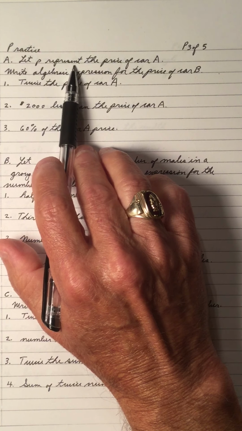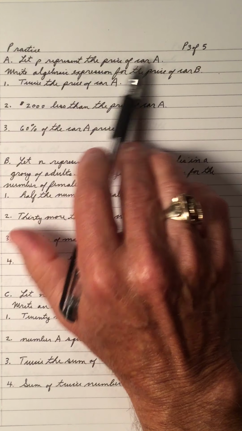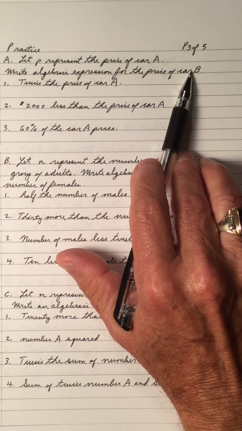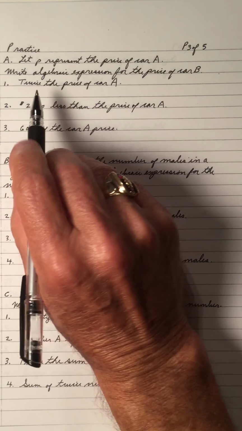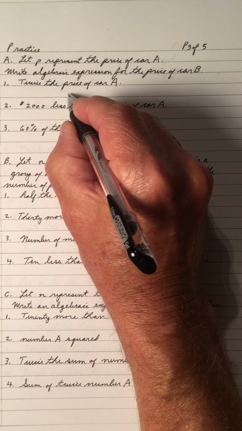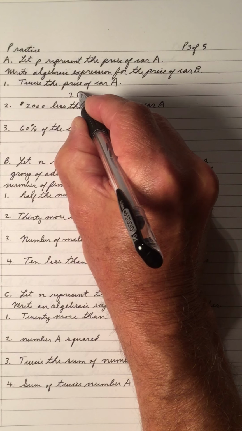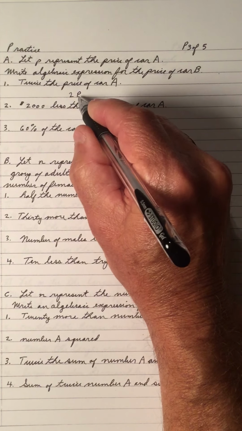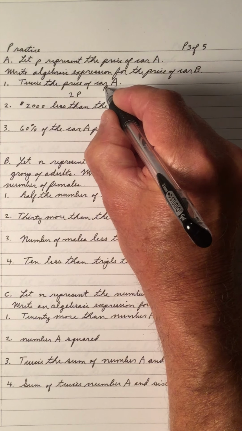Let P represent the price of car A. Write an algebraic expression for the price of car B. So car B, A, twice the price of car A. Car A is P, so that's 2 times the price of car A, which is 2P.